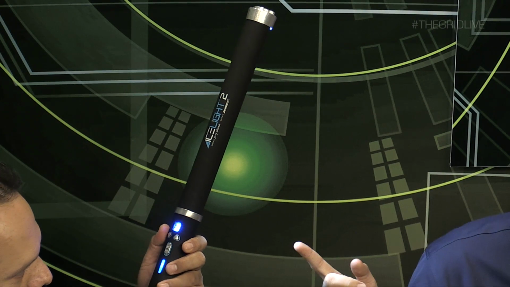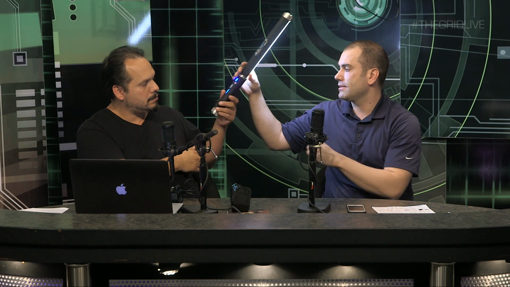And version 2 also has 50% more power and a removable battery. So just like we would remove the battery on our camera, we now can do that with our light, charge it up, that sort of thing. So my controls are just here. I'm not changing anything.